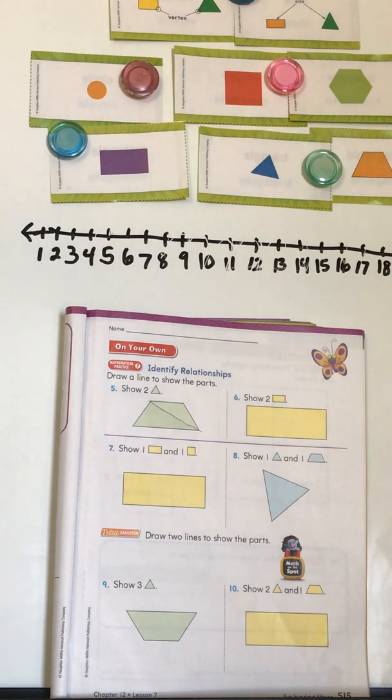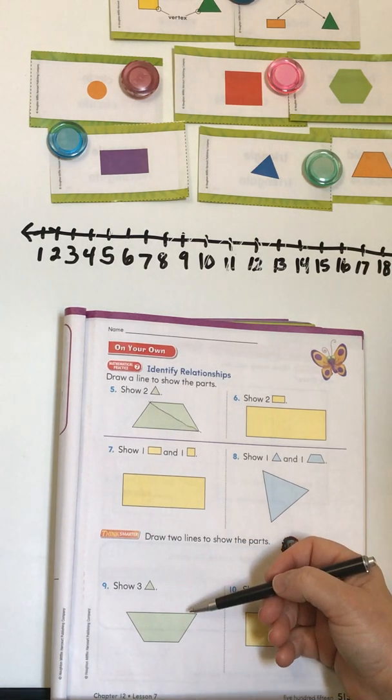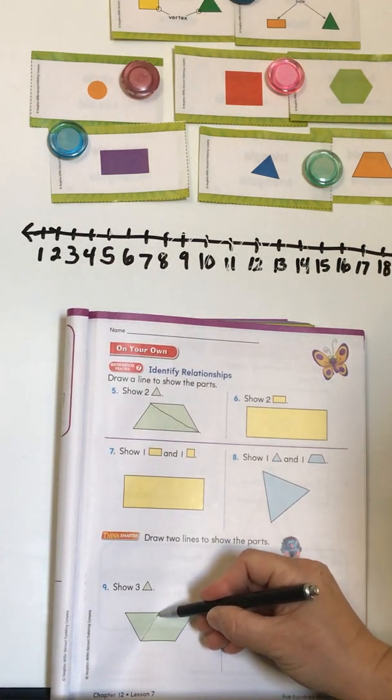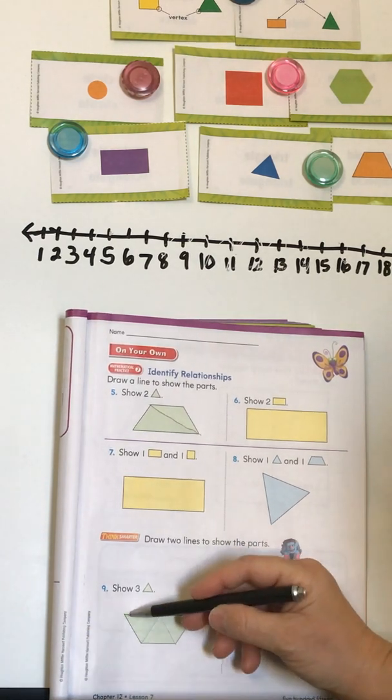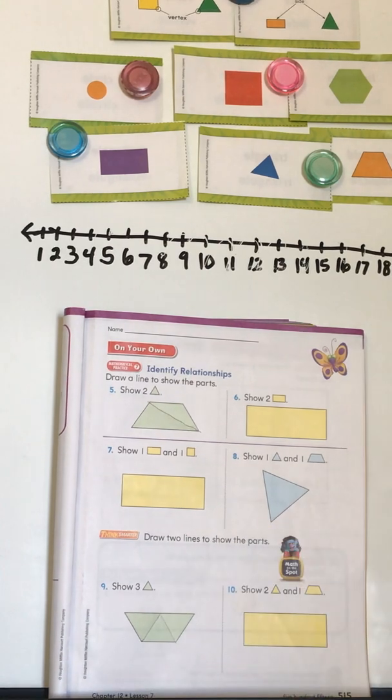And then let's look down here. Number 9, show three triangles. Okay, so on this trapezoid, we want to show three triangles. So I think if we go from this vertex and then to this vertex, then we have 1, 2, 3 triangles.